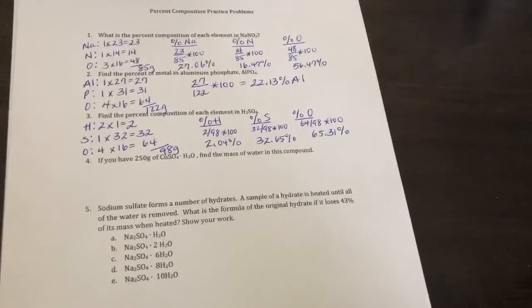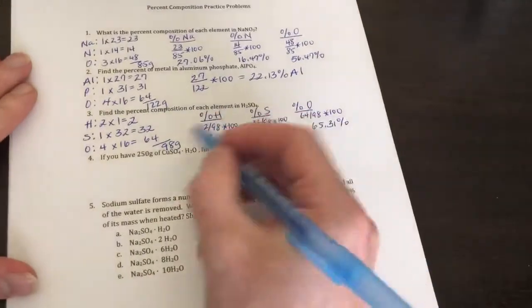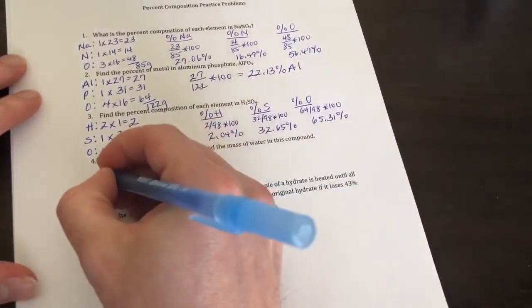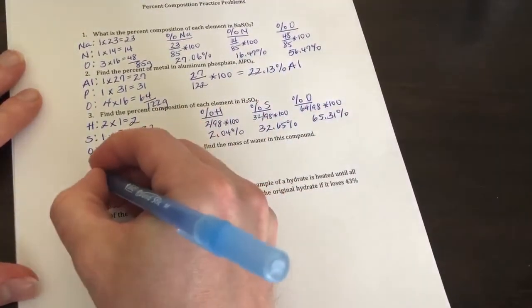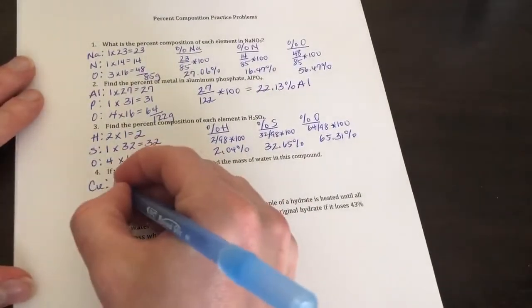On the next question, it says if you have 250 grams of copper 2 sulfate monohydrate, find the mass of the water in this compound. Okay, so this is a hydrate question. So we're going to do the molecular weight just like we did before. Copper, we have 1 copper.